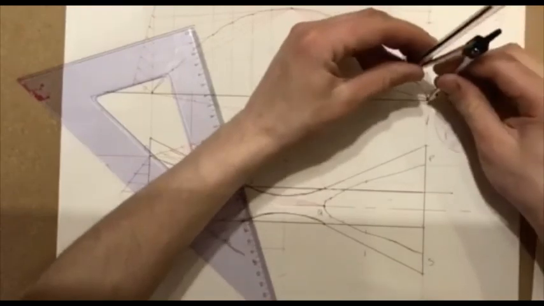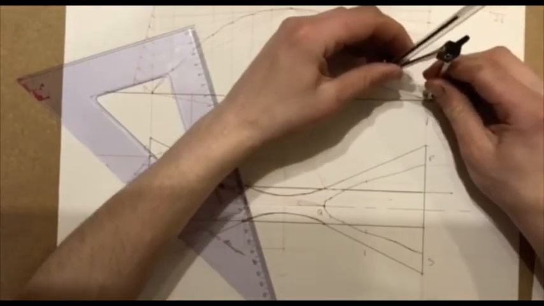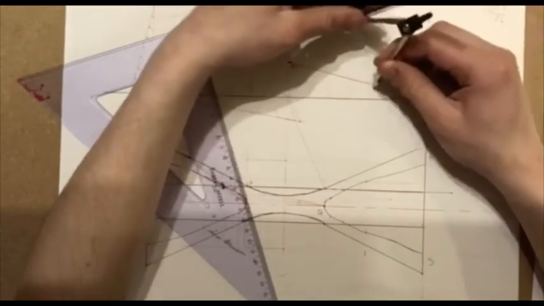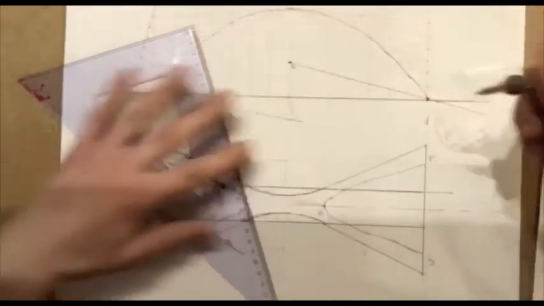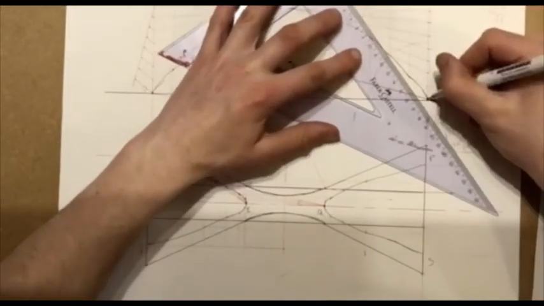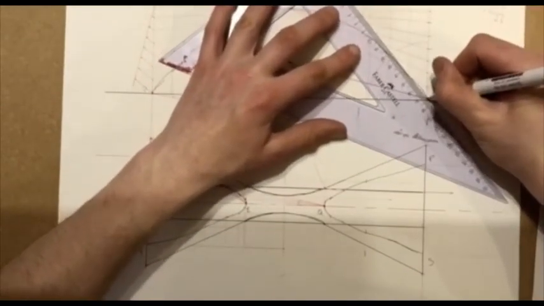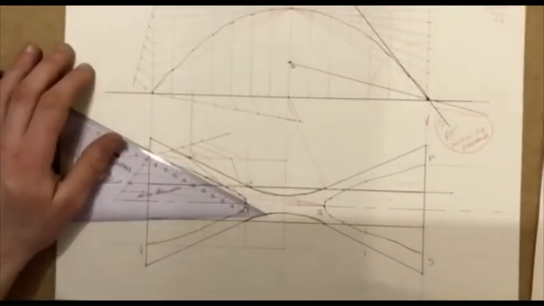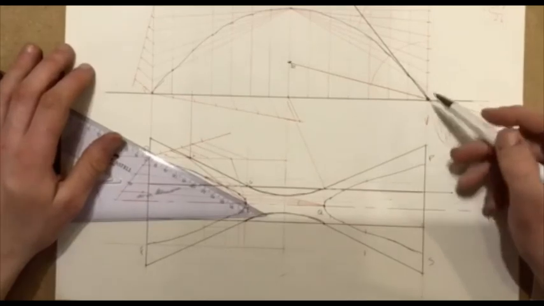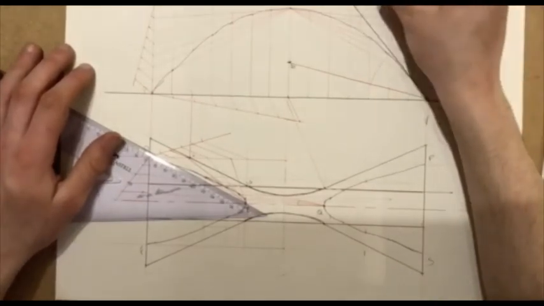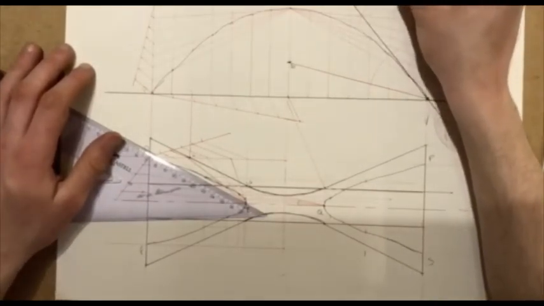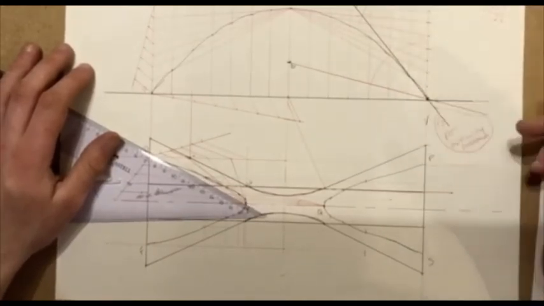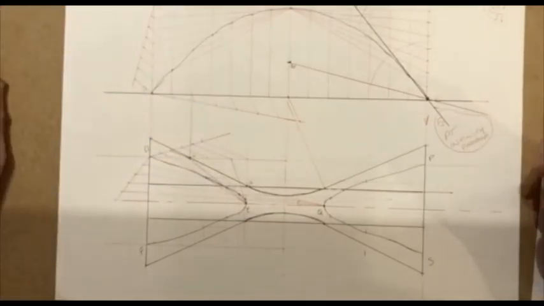All you're doing is bisecting the angle. Stick your compass in, swing a curve. Step it out, and where that crosses, join it back to our point, and that's my tangent. Obviously our normal then is perpendicular, 90 degrees to that tangent through the point there, and after that then, that's that question.